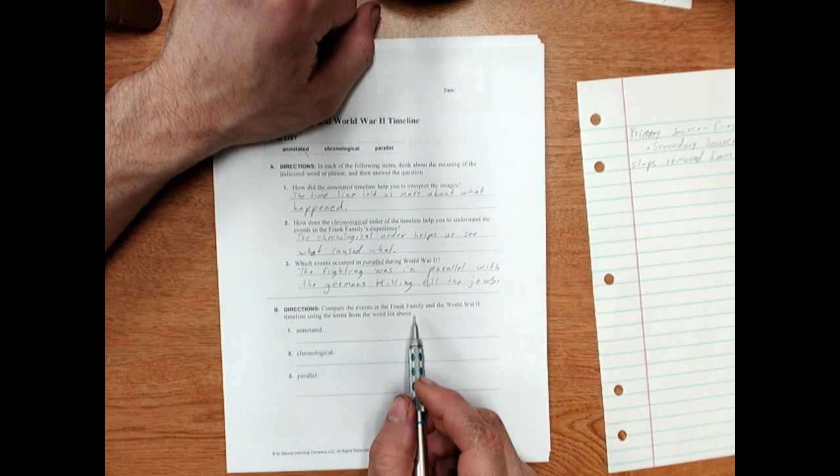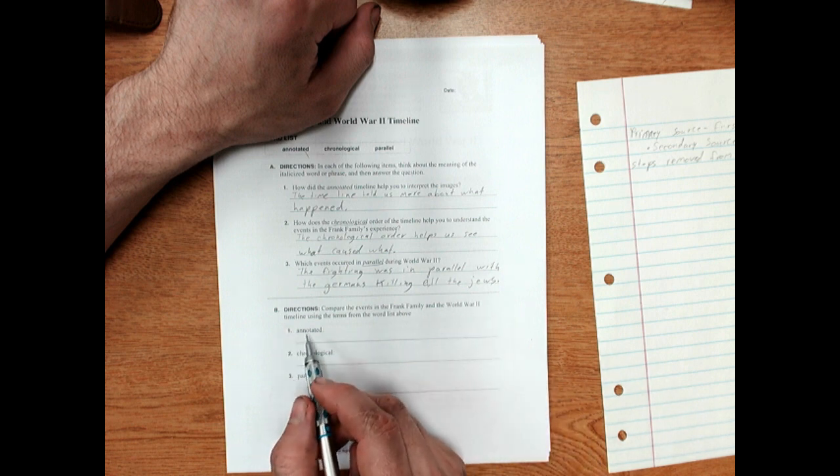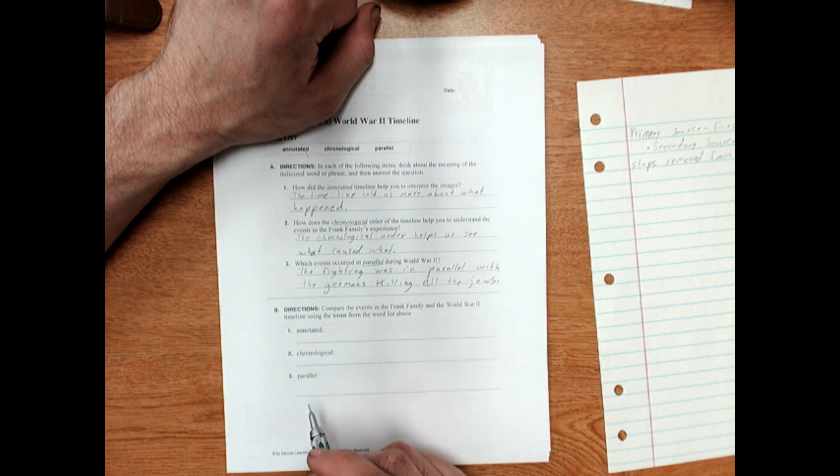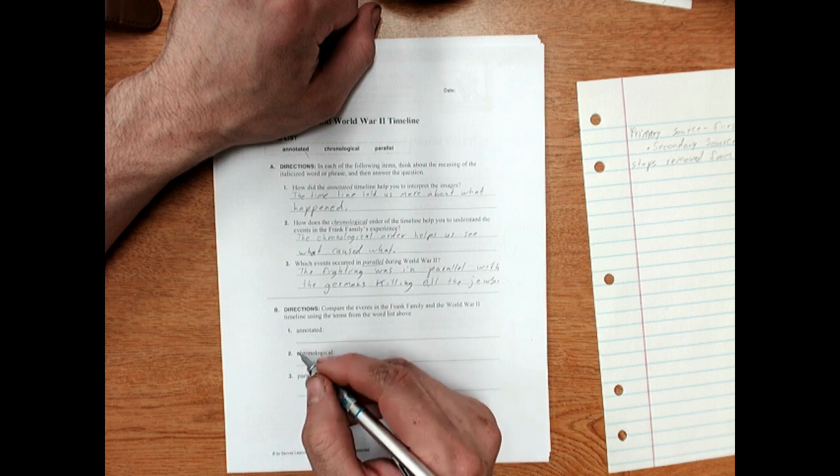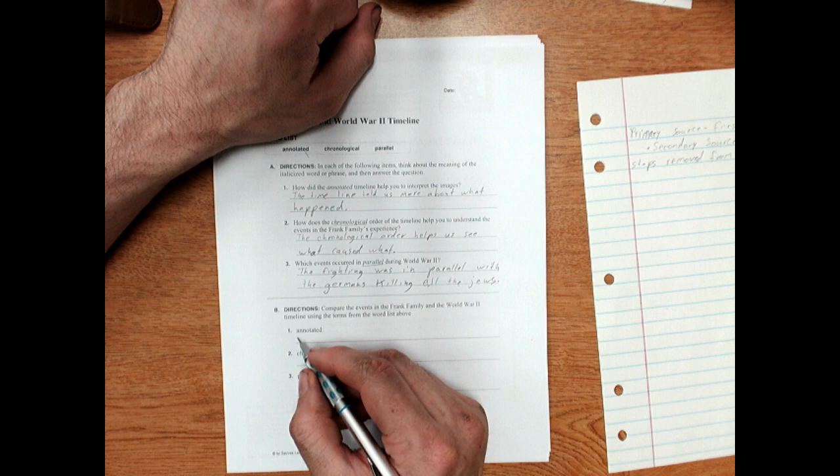Compare the events in the Frank family and World War II timeline using the events from the word list above. So what's annotated? We have annotated notes on the history.